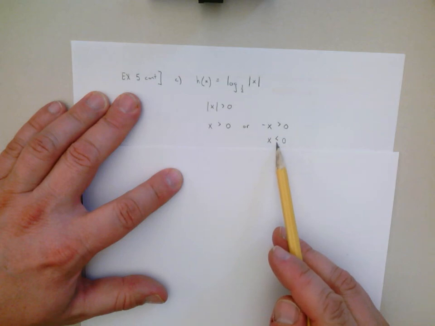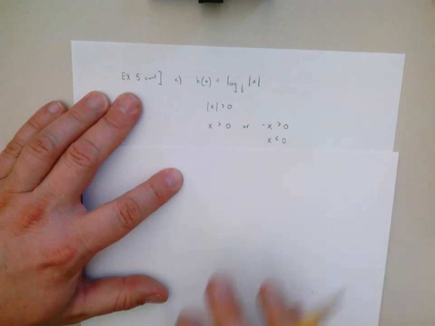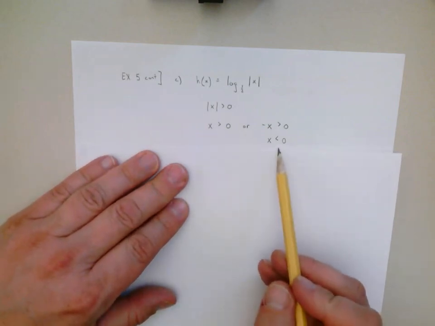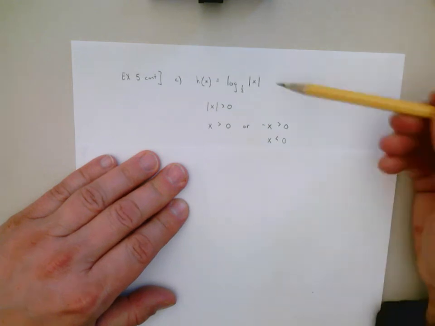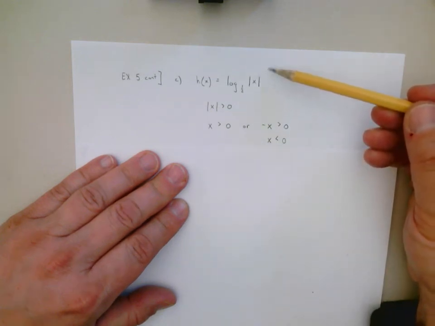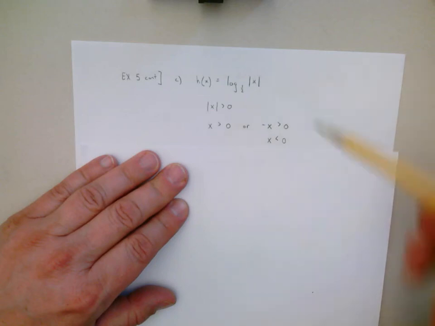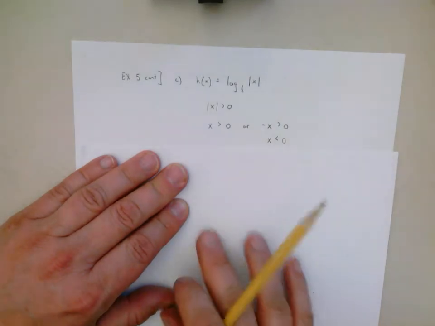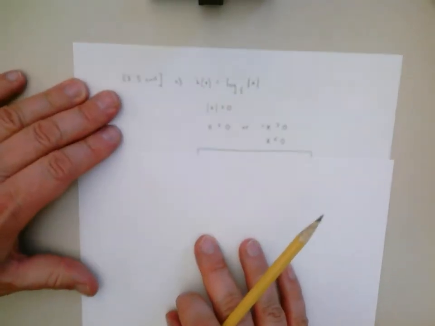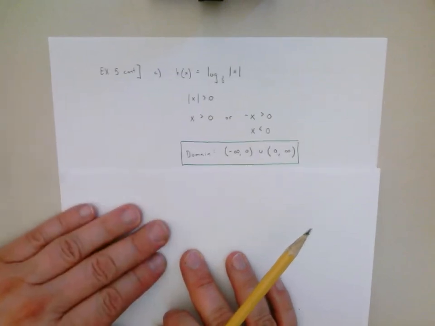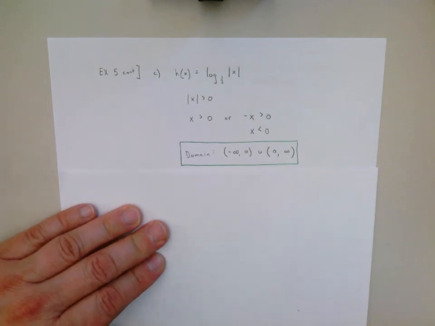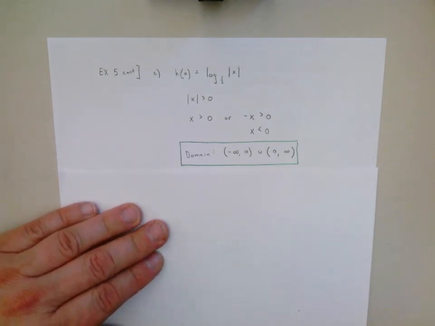There's something to remember from your past. Obviously, 0 divided by -1 is still 0. So this is true if x is greater than 0 or if x is less than 0. I hope that makes sense when you look at the absolute value of x, and you understand why any number greater than 0 or less than 0 has an absolute value that's positive. Therefore, the domain of this function is -infinity to 0, union 0 to infinity. Both intervals are open yet again. Take a minute to see why 0 is not in the domain.